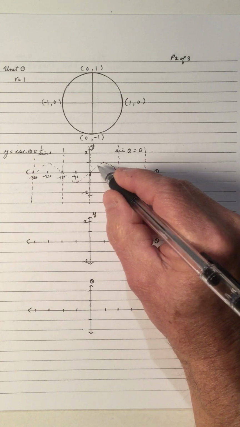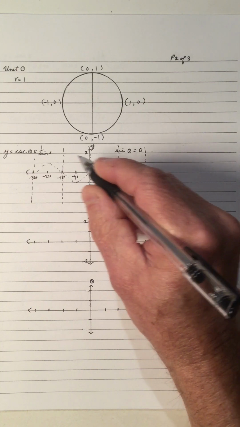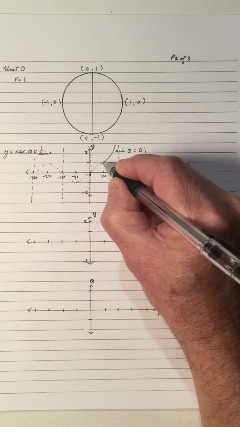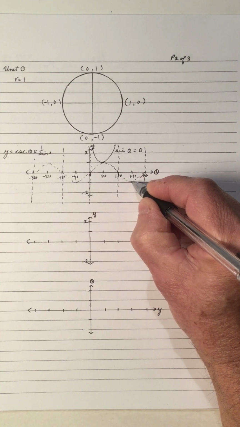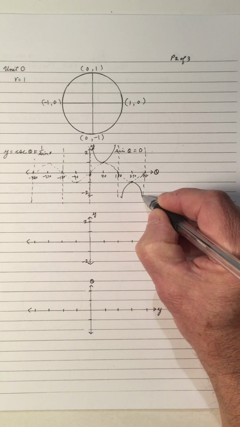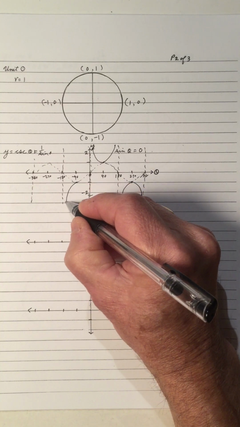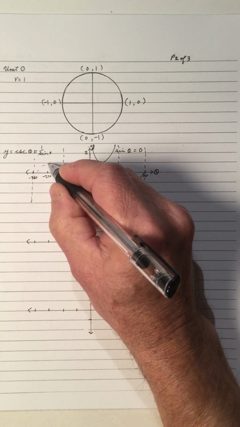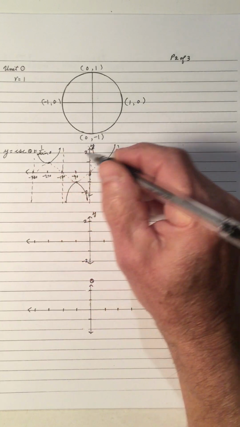Where sine is positive, the reciprocal starts at 1 and goes upward. Where sine is negative, the reciprocal of negative 1 is negative 1, and it goes down. That's the cosecant graph.